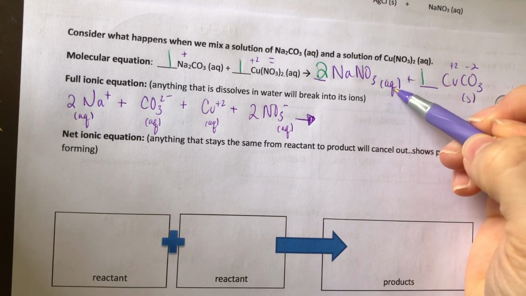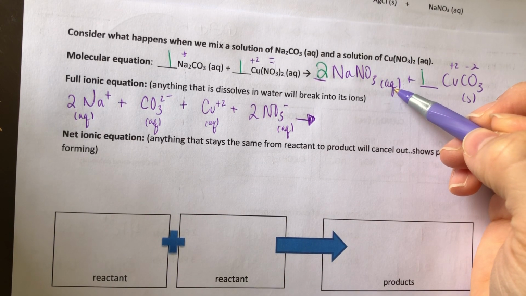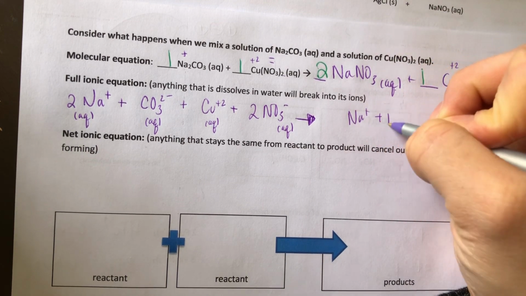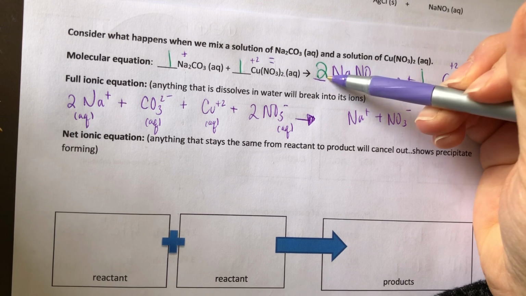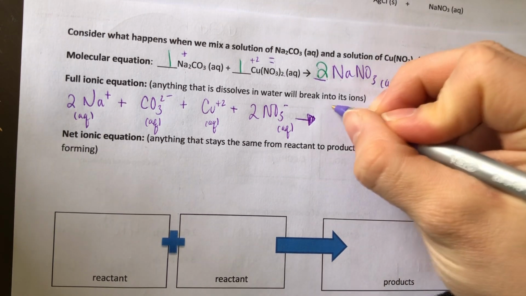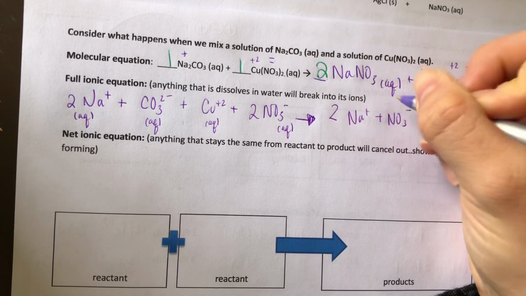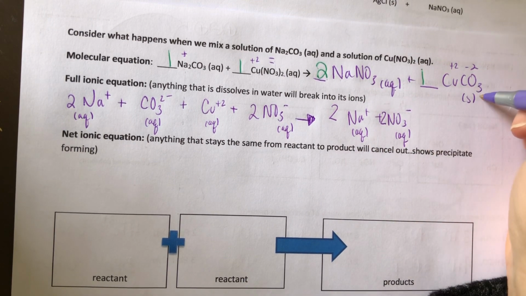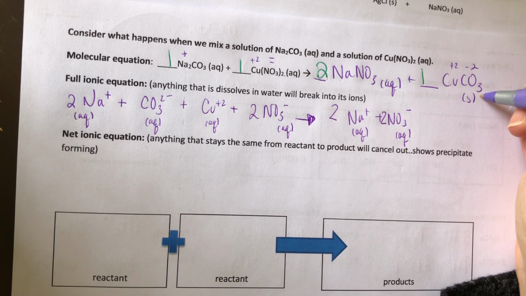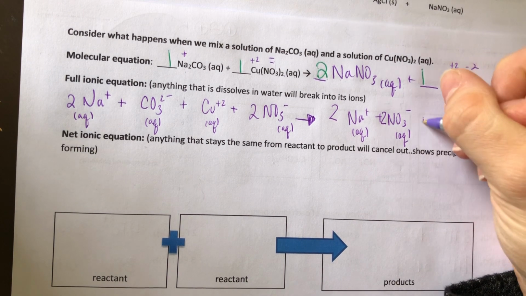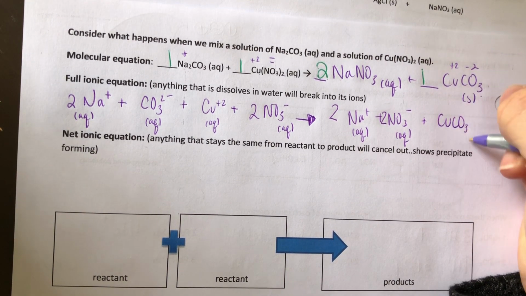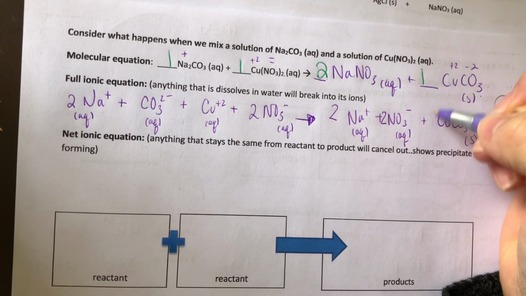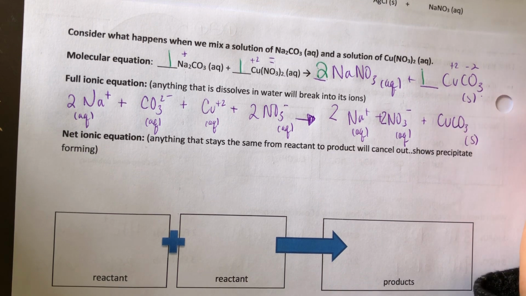Okay, should I break this one up? Heck yes, I should, because it's aqueous. So that's going to break up into sodium and nitrate ions, and let's think about how many we have. That 2 out in front applies to both the sodium and the nitrate. Both are aqueous. Should I split up the copper carbonate? Absolutely not, because it's a solid. Solids stick together. That's why they're solids. So I'm just going to rewrite it exactly as written, including the 1 that's out in front. But if you don't put anything, it's an implied 1.